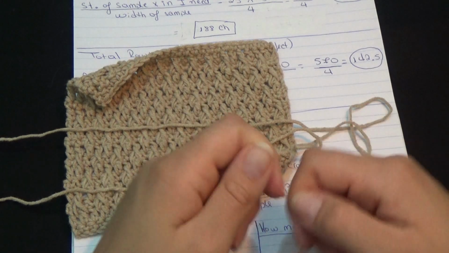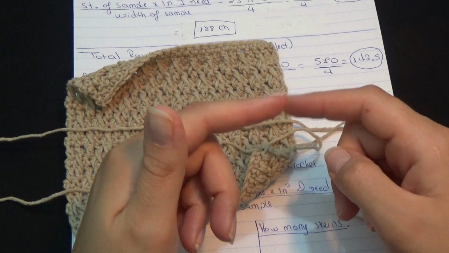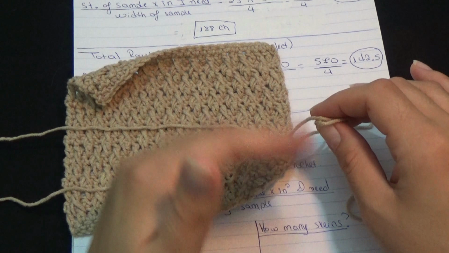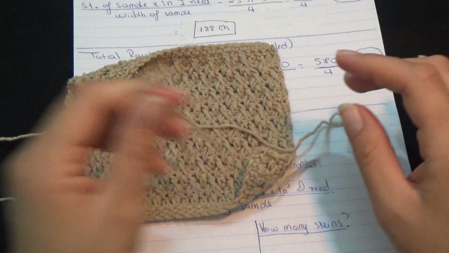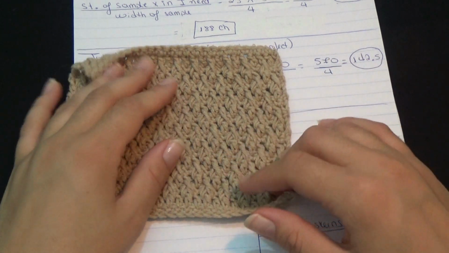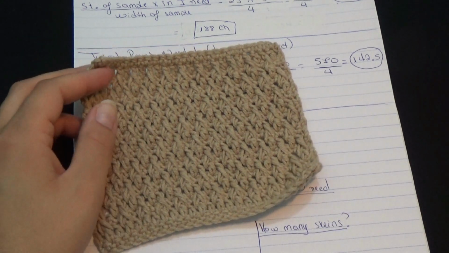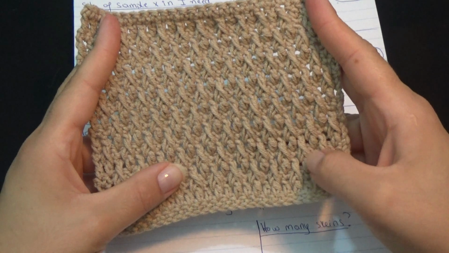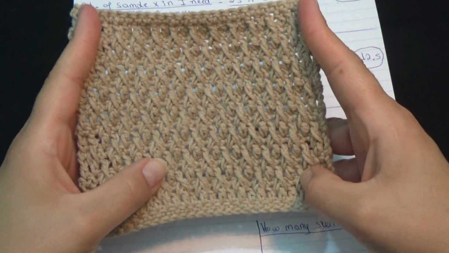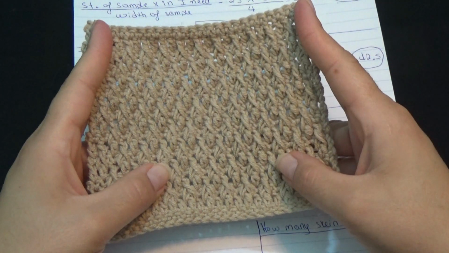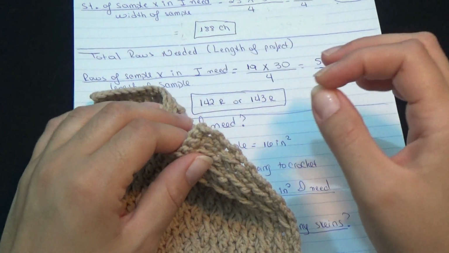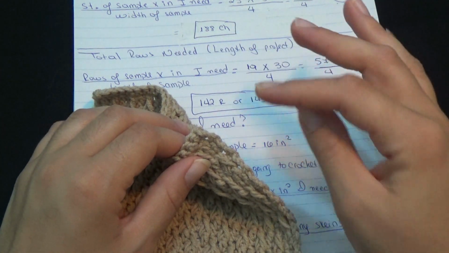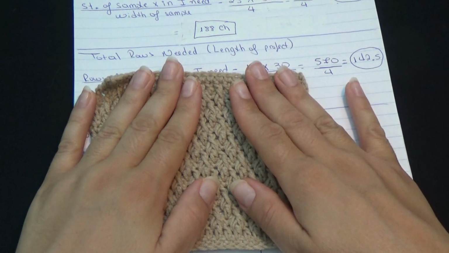Round it up into a ball so you can crochet easier without your yarn getting tangled. So we have separated 6 inches of yarn, and now let's say that when I worked my sample I worked using that yarn, and I have a little leftover yarn when I finished the sample.